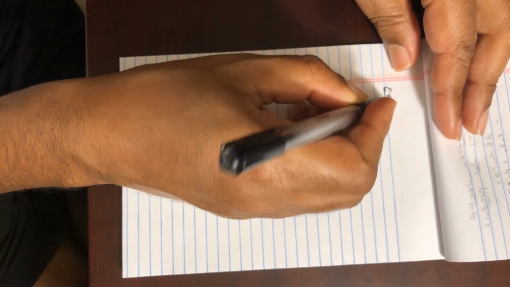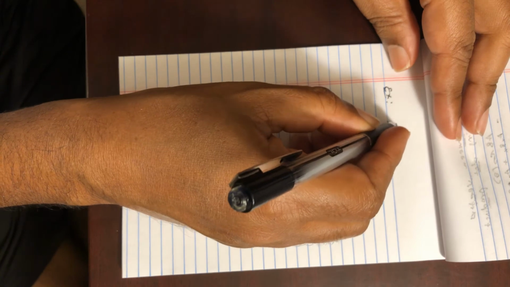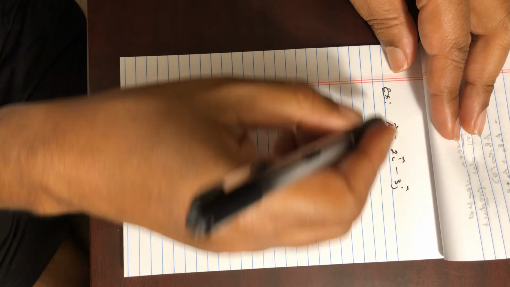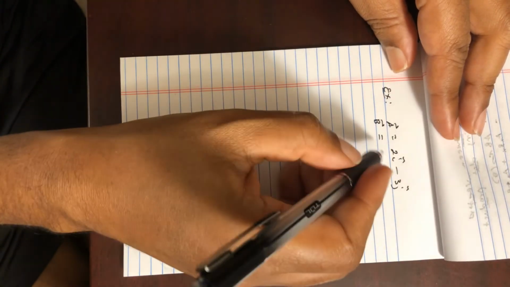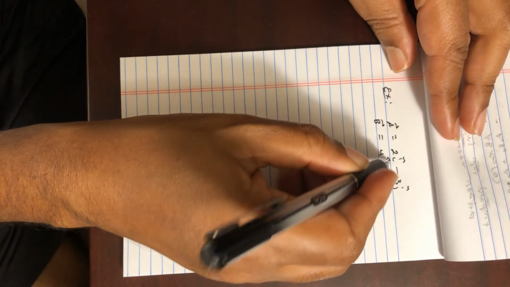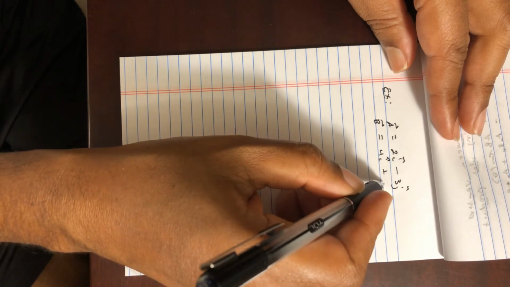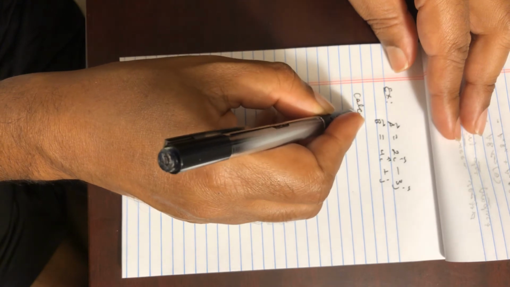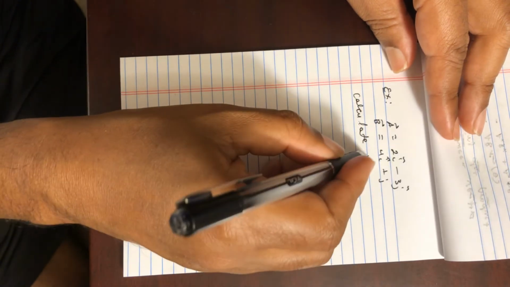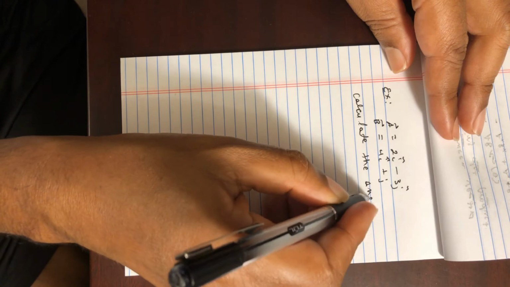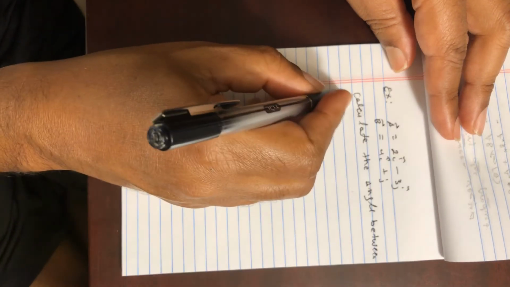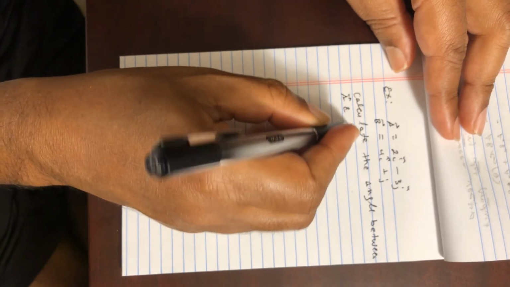Now let's consider an example. Let's take two-dimensional vectors. Let's say A is 2i minus 3j. Let's say B is 4i plus j. The question is: calculate the angle between A and B.